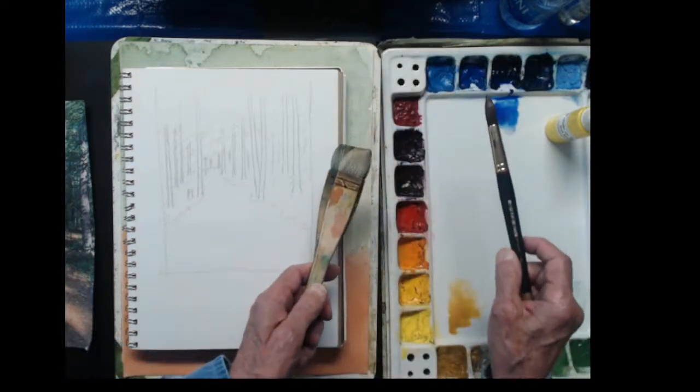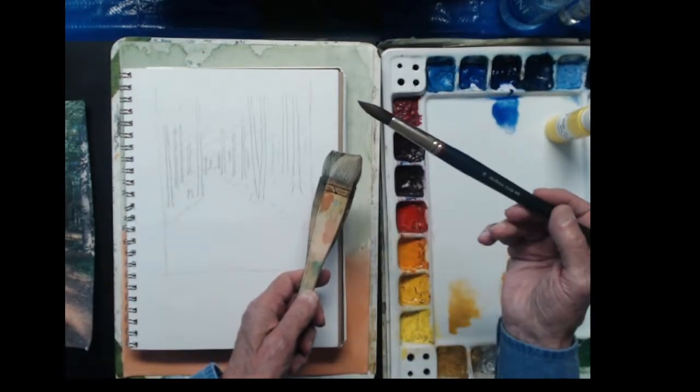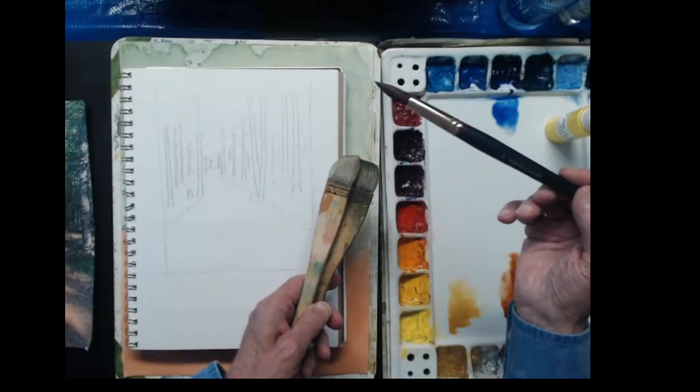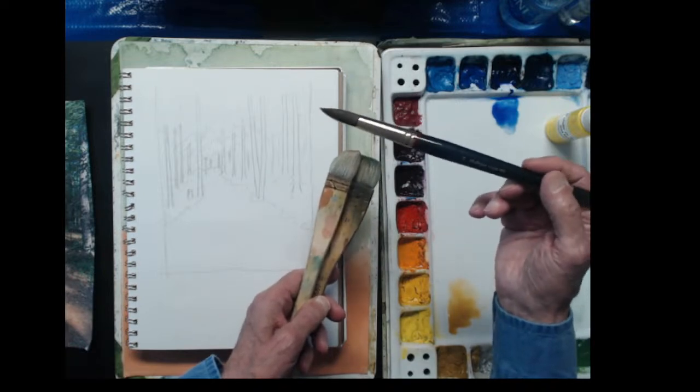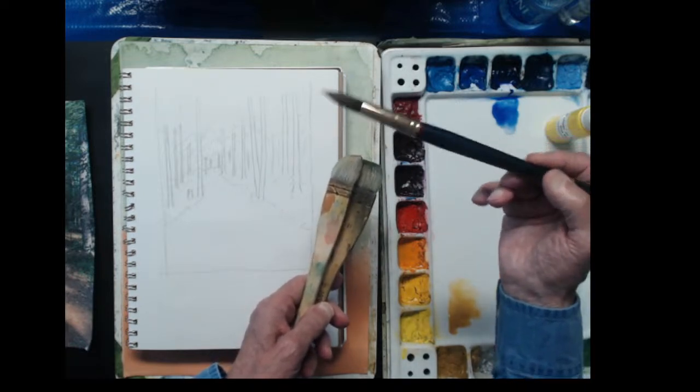And I'm using the number 16 round. This is a Holbein brush. It's synthetic, but it's a 16 round brush. It does a lot of work here. It comes to a nice point and holds a lot of paint.